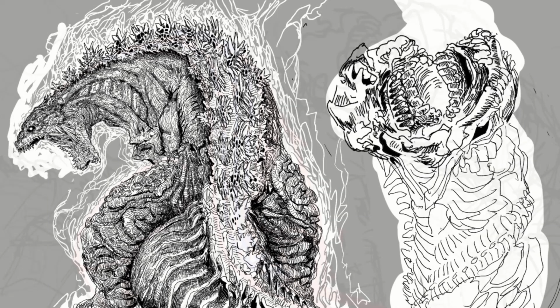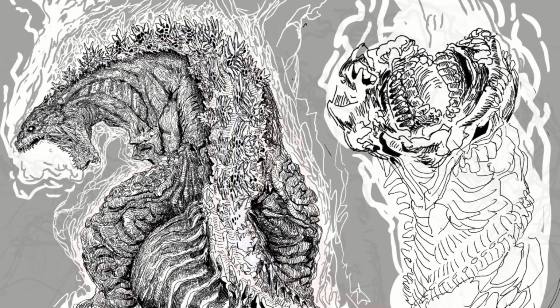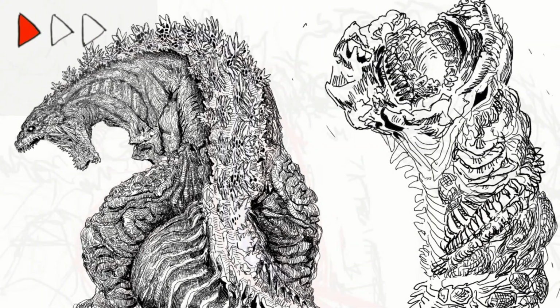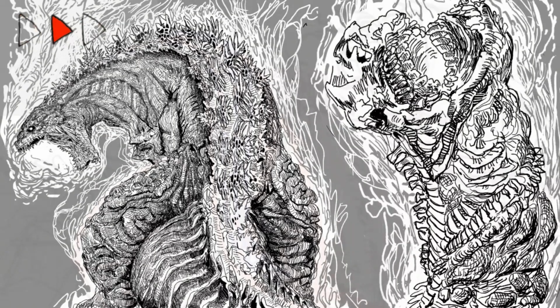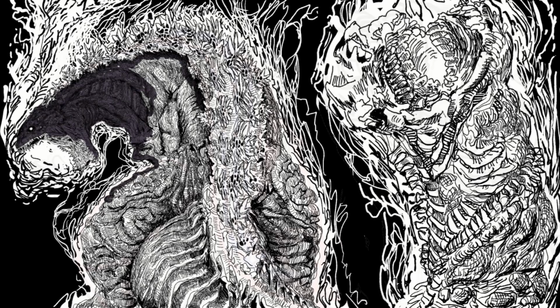Let's draw the hot air emitted from the heated body out of the radiation of light rays. Next is the color of the Godzilla. If the jet black body of Godzilla is reproduced as is, the line drawings that were painstakingly drawn up to this point will be wasted.